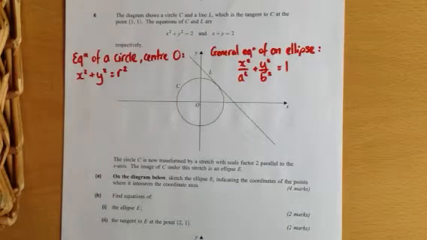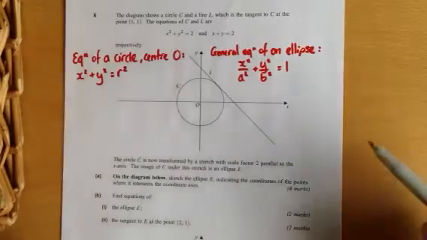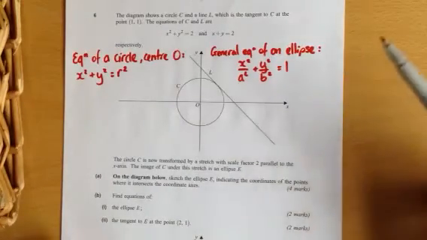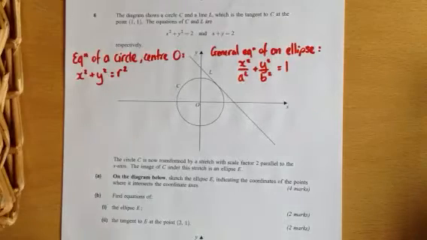Okay, this is question 6 from the January 2011 paper from AQA for Further Pure 1, and we're going to look at how we answer the question. So to start with, the diagram shows a circle C and a line L, which is the tangent to C at the point (1, 1). So the equations of C and L are x squared plus y squared equals 2 and x plus y equals 2 respectively.